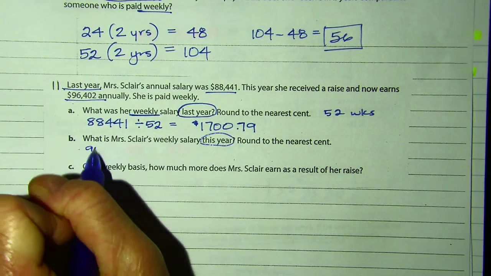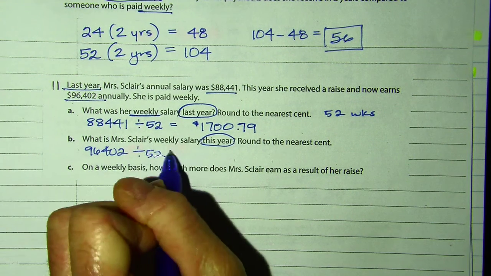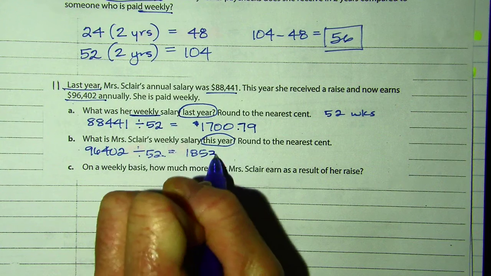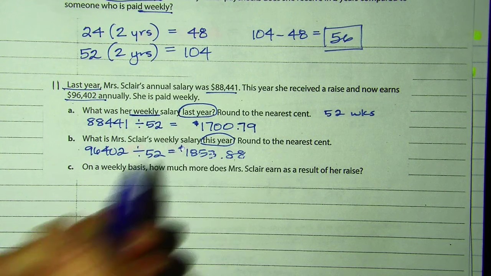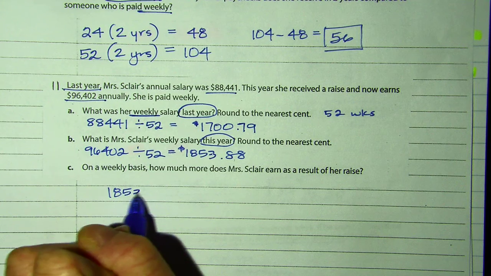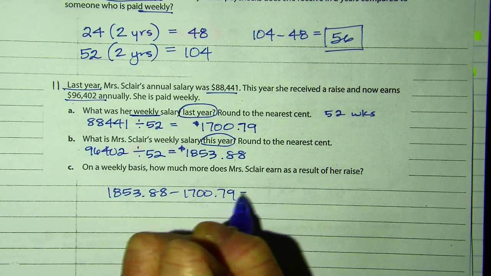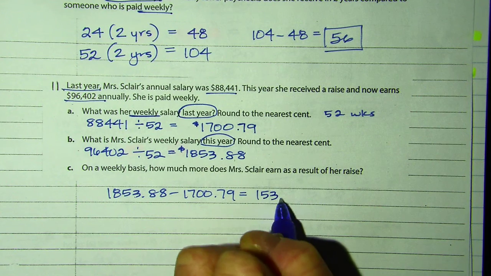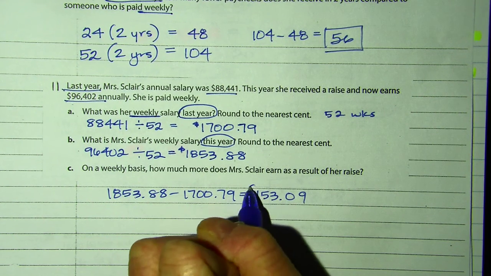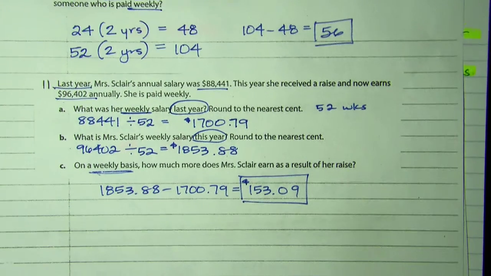So that's the 96,402 divided by 52. And I got $1,853.88. So on a weekly basis, how much more does she earn? So this year minus last year, she's earning $153 more per week. Per week, because it said on a weekly basis.